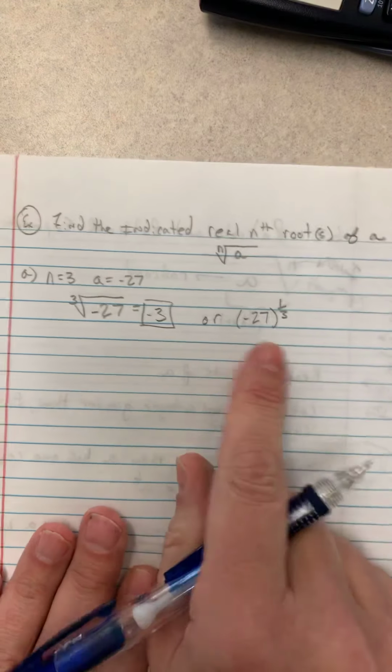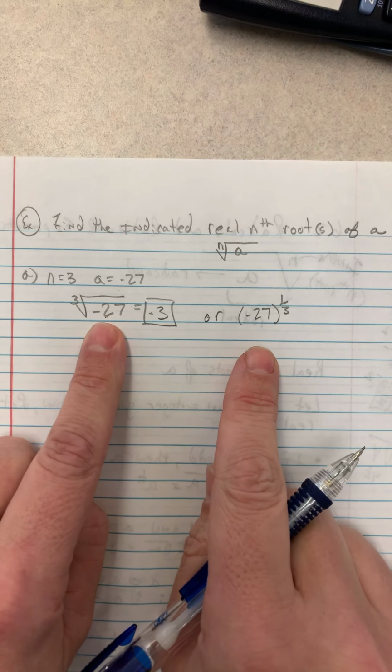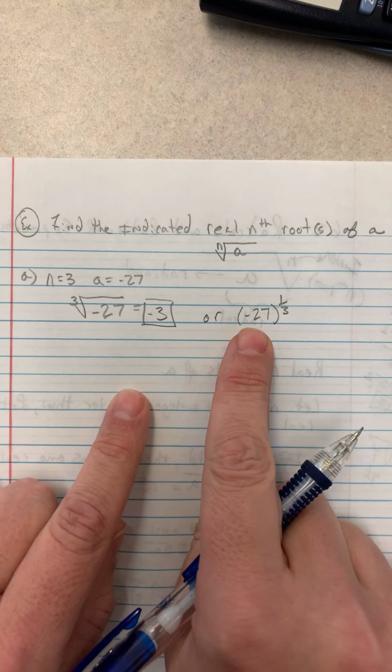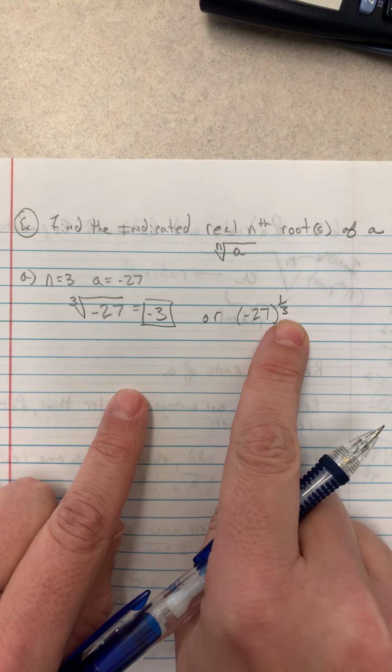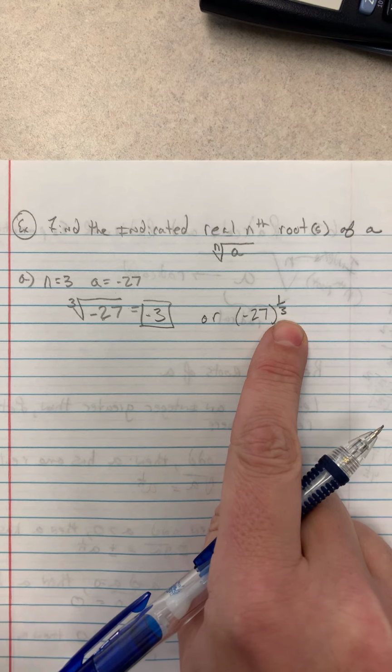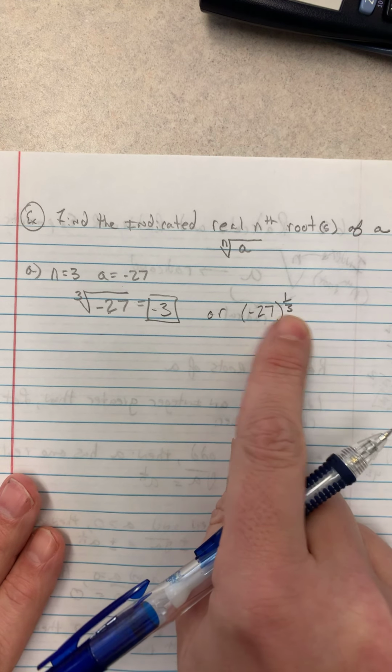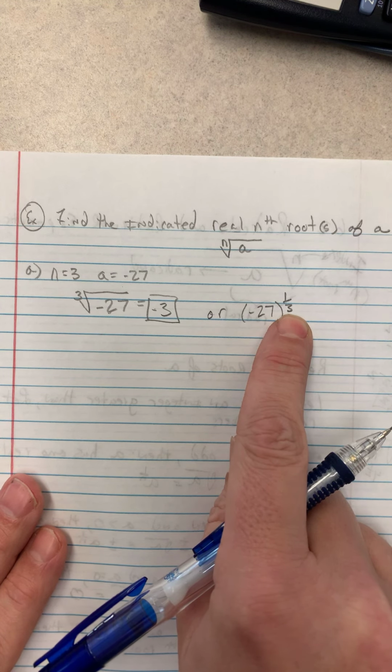This is the form we need to go back and forth from. This is radical form. This is rational exponent form. Rational exponent, you've got some sort of fraction up there. Sometimes that fraction will reduce, but you've got some sort of rational number that your exponent is.